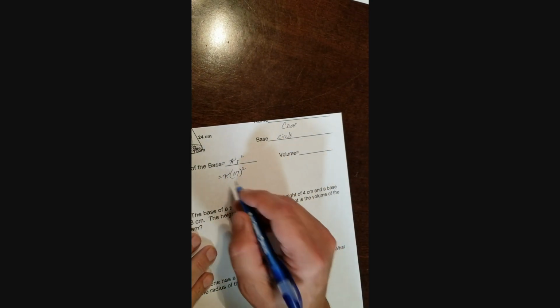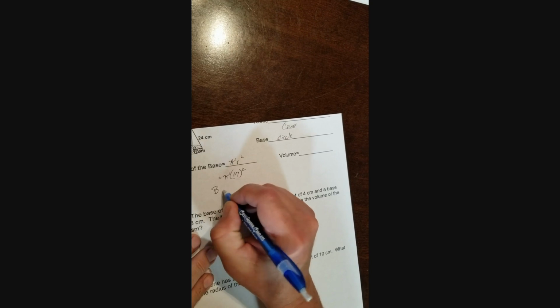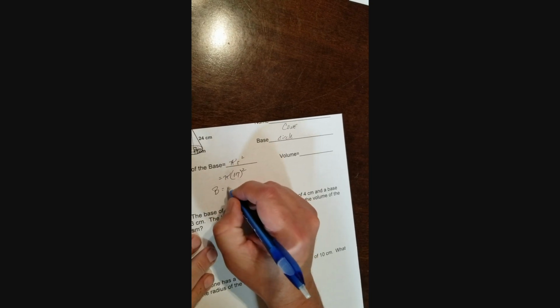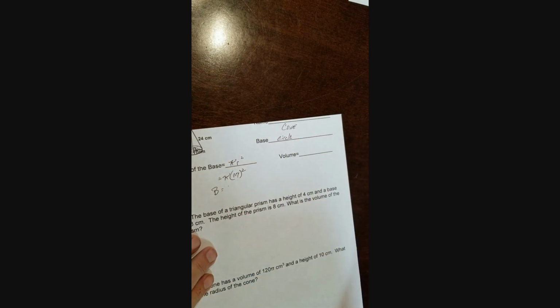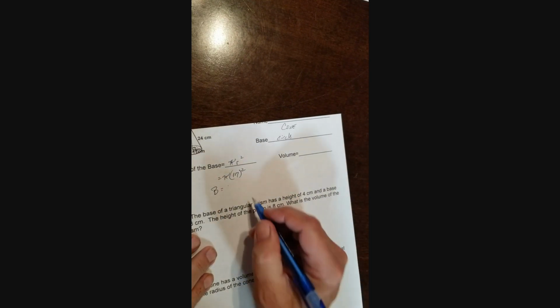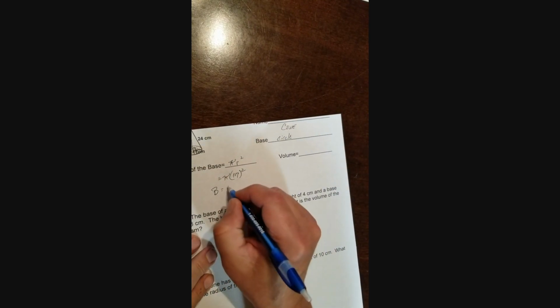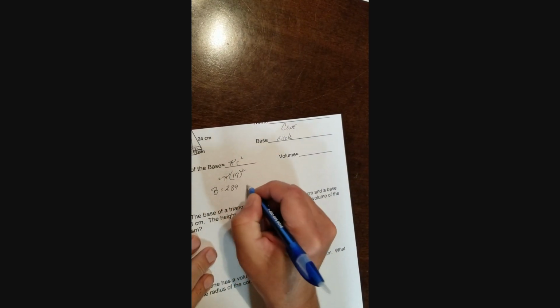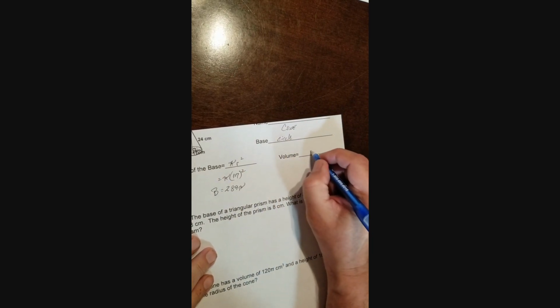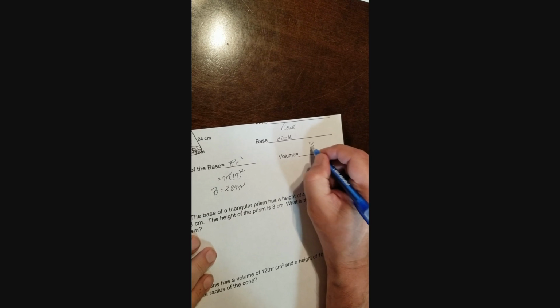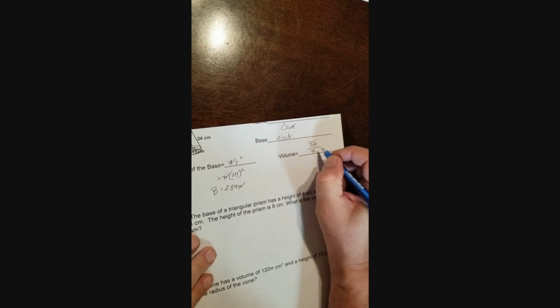So our base is equal to 289 pi, and our volume is base times height over 3.